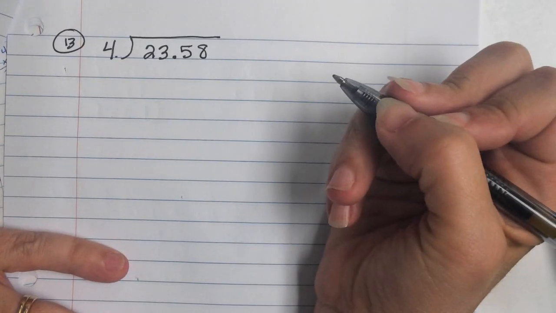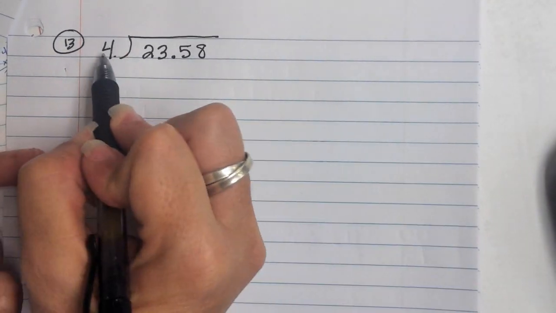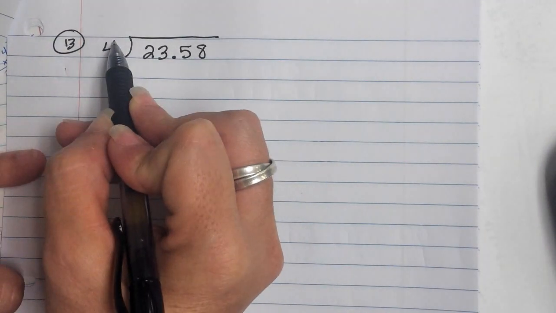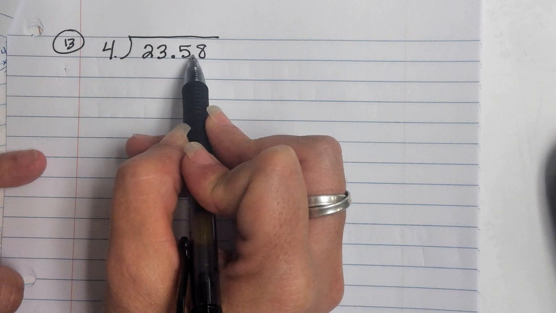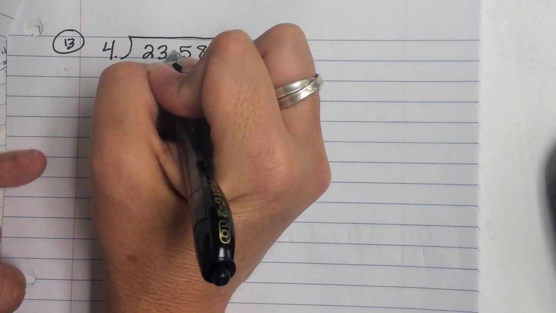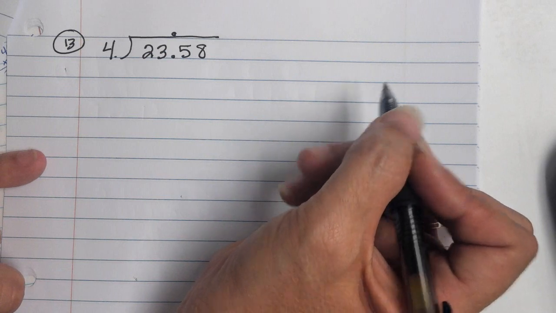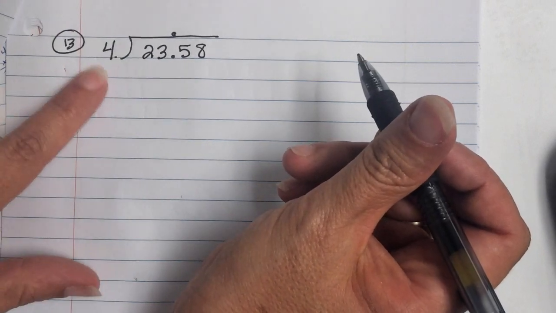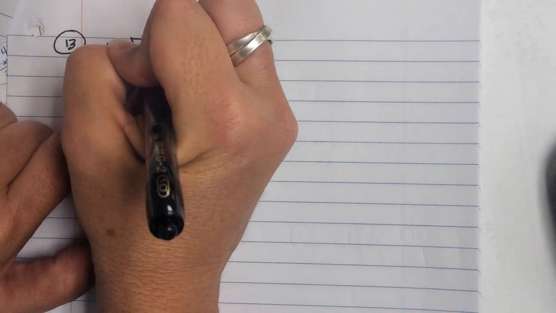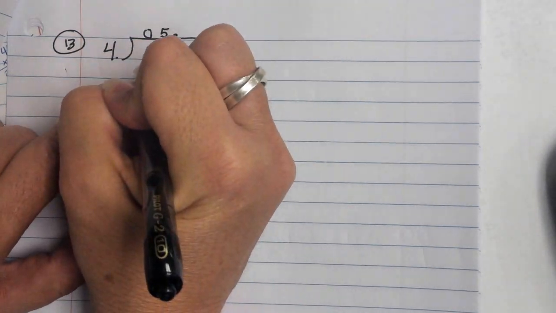Okay, now listen. Where is the decimal in 4? Behind it. How do you write it? Behind it. So it would be like here, correct? Yes. Okay, listen. If you don't move it on the outside, don't wiggle it around on the inside. But you do need to make sure you bring it straight up to the answer box, to the quotient, okay? Listen, can 4 go into 2? Nope. 4 times 5.